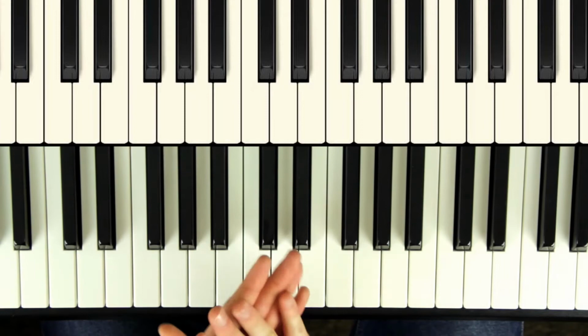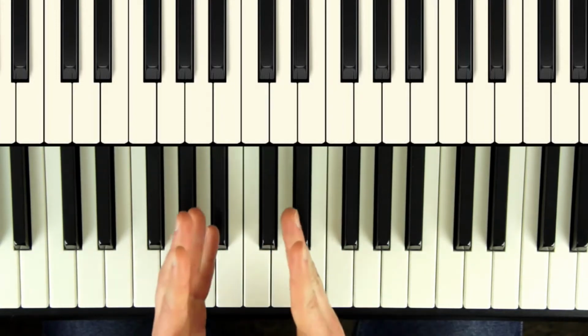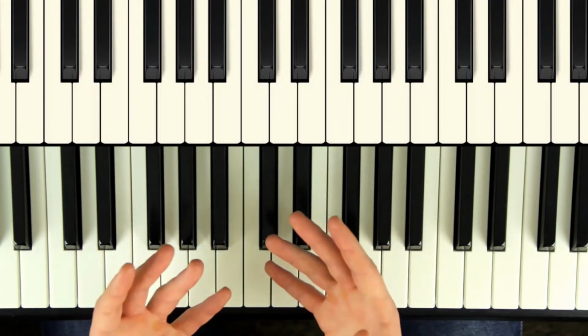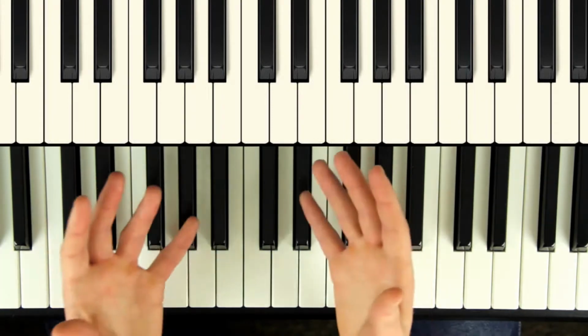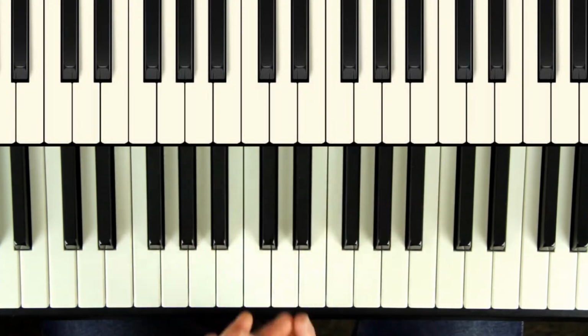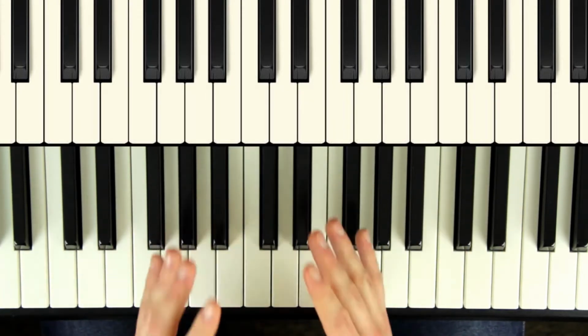Today we're going to be talking about keys. And this is the first lesson that really starts getting into applicable theory, meaning theory that you can actually apply to your pieces and apply to improvising, composing, that kind of stuff. So it really starts to get fun.